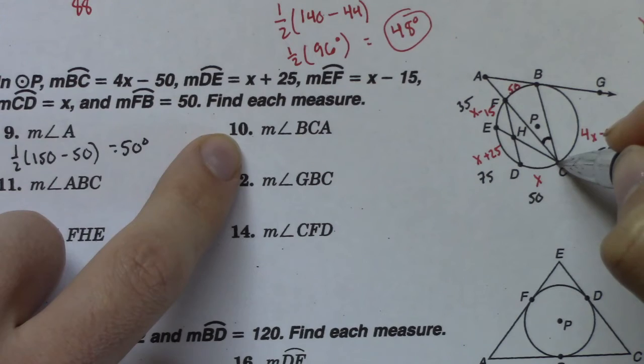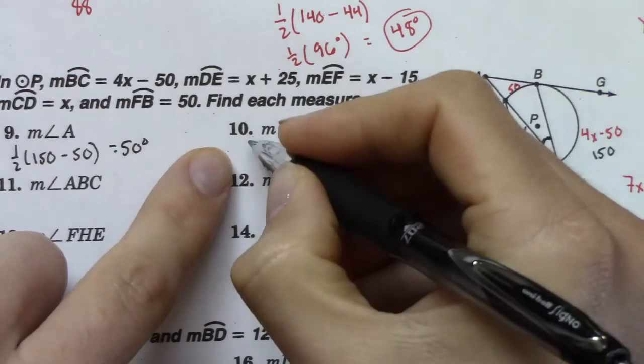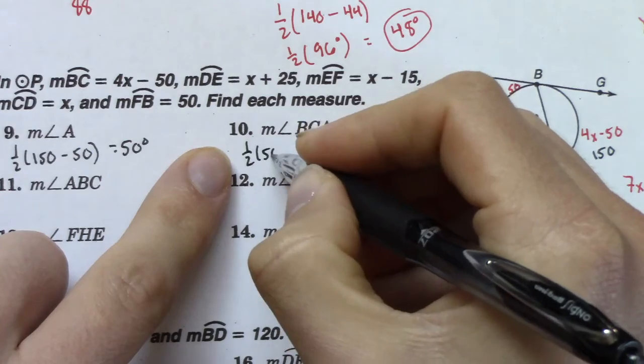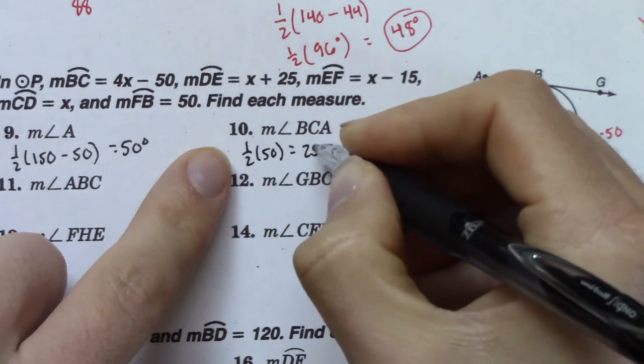Number 10, BCA is an inscribed angle. The vertex is on the circle, which means it's half its intercepted arc. Half of 50 is 25 degrees.